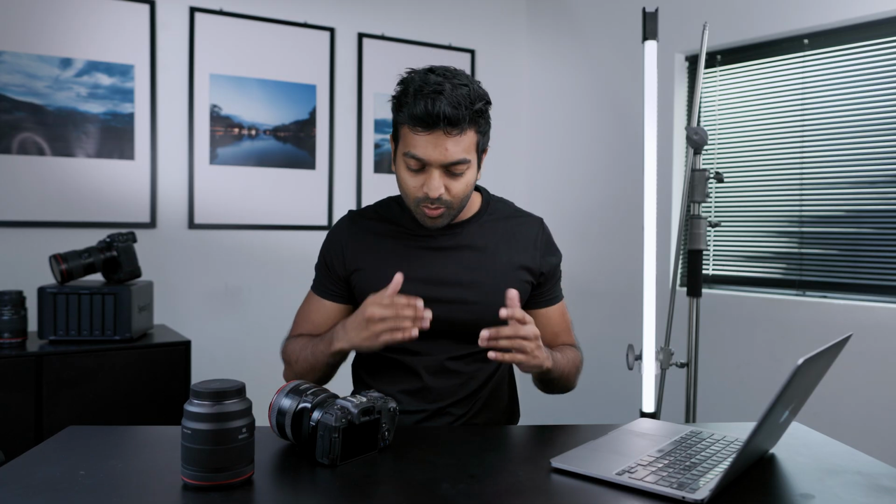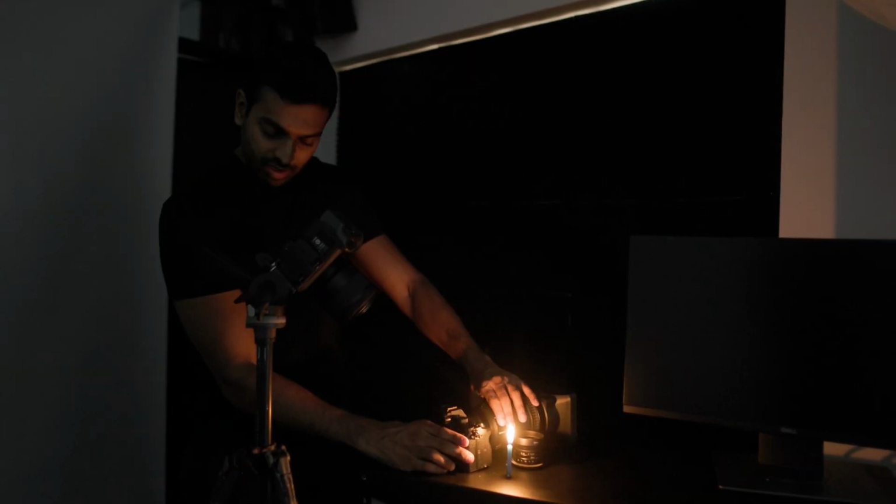Wide apertures are great when you want to keep your subject primarily in focus, when it makes sense to blur out your background. But it's also really useful for when you're shooting in low light, when light gathering is important.